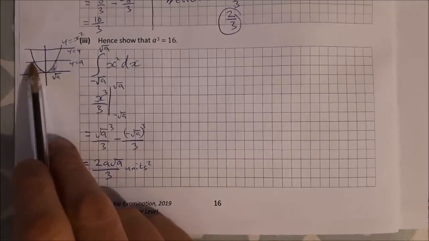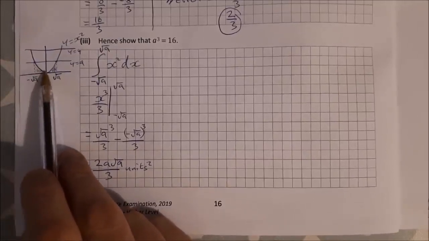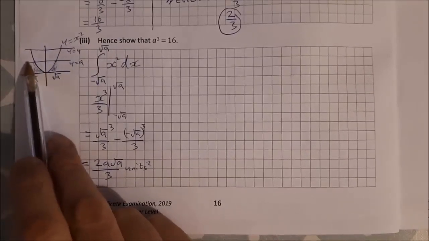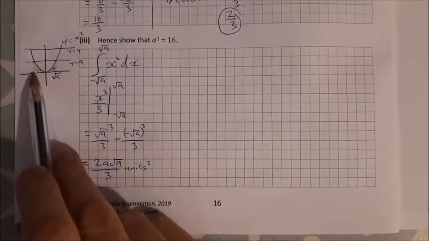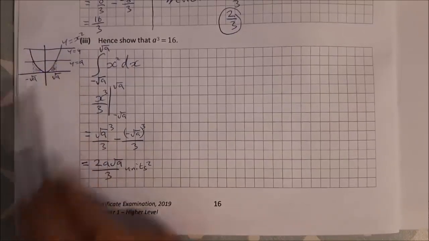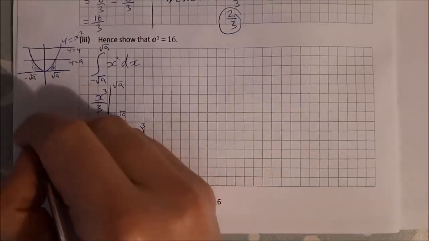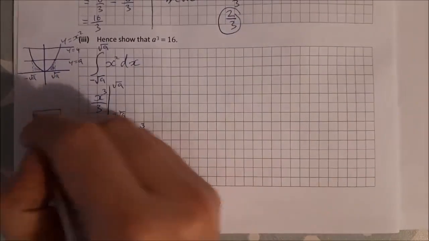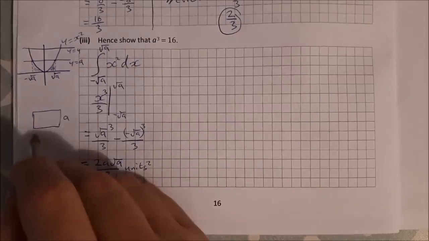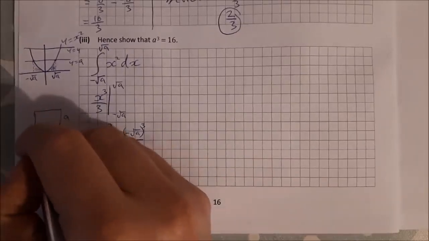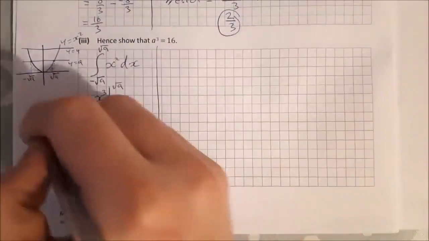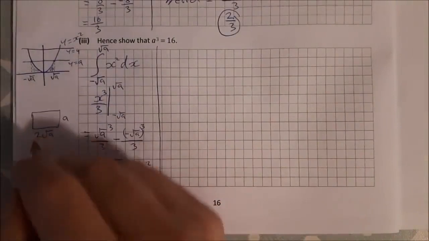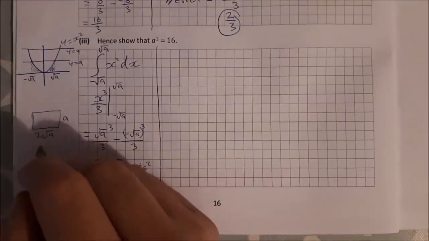Okay, so what about the area between the line y equal to a and the curve x squared? So this area here. Well, I'm going to find the area of that rectangle there. So that rectangle, if I write it out, has a height of a and a length of 2 root a. So the area of that is going to be 2a root a.